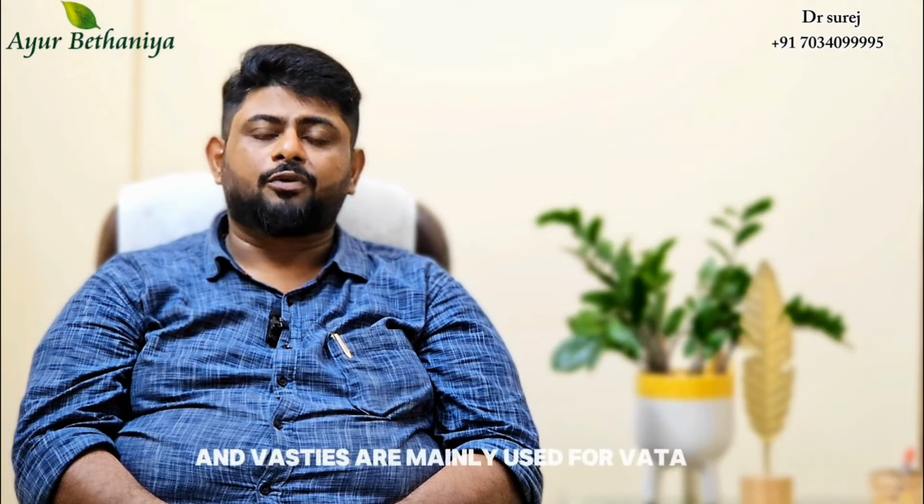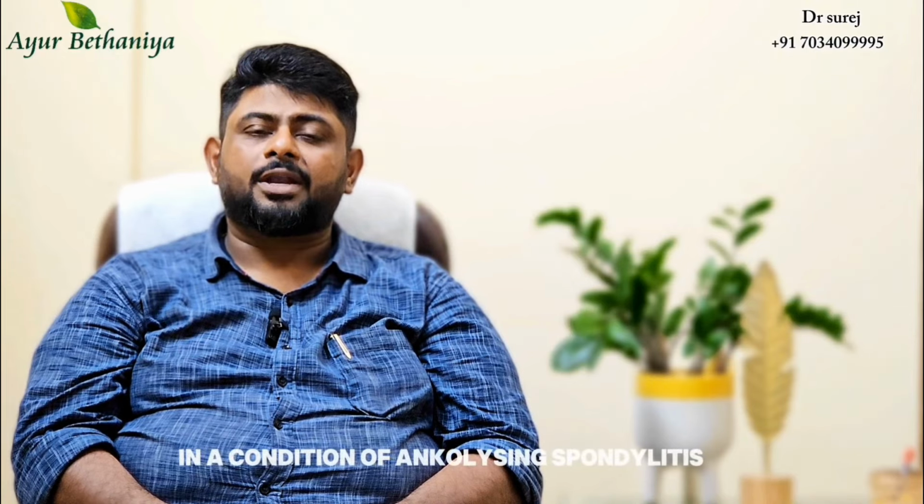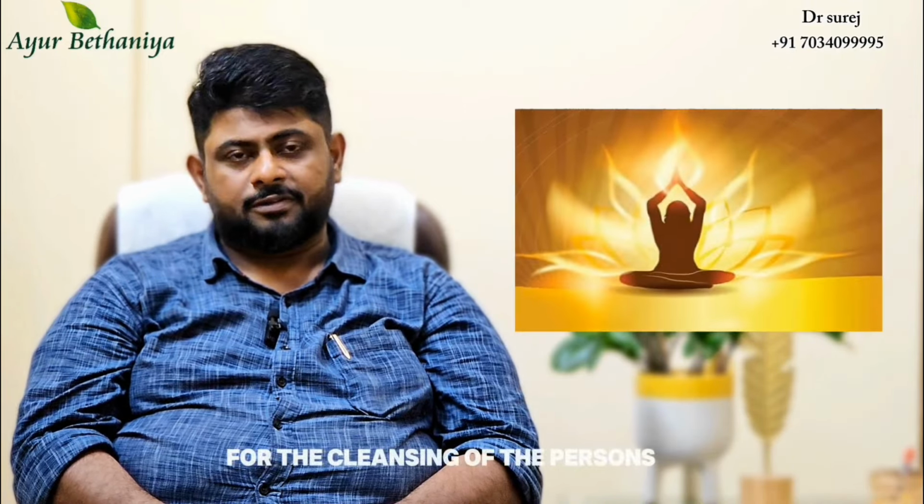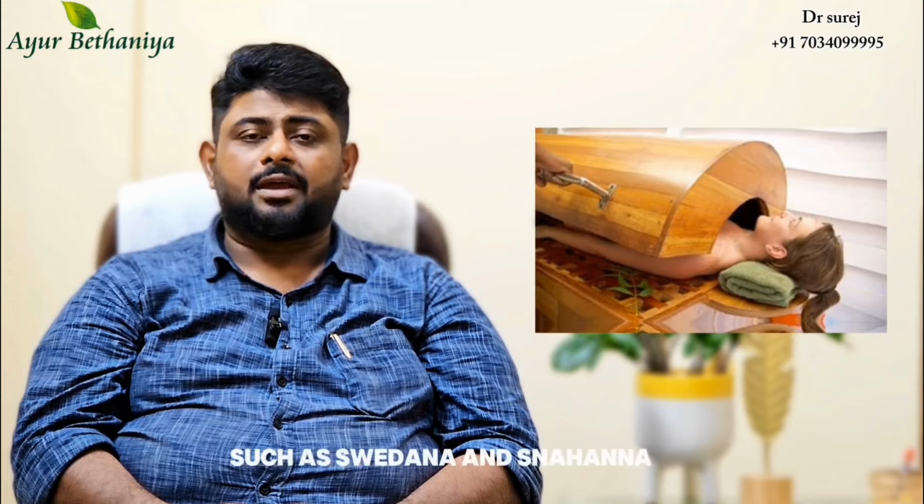Virechana for the Pitta, Raktamokshana again for the Pitta, and Vastis are mainly used for Vata. In ankylosing spondylitis, we use extensive types of Vastis for the cleansing of the persons. Apart from that, certain techniques such as Svedana and Snehana are used, depending upon the patient's condition.